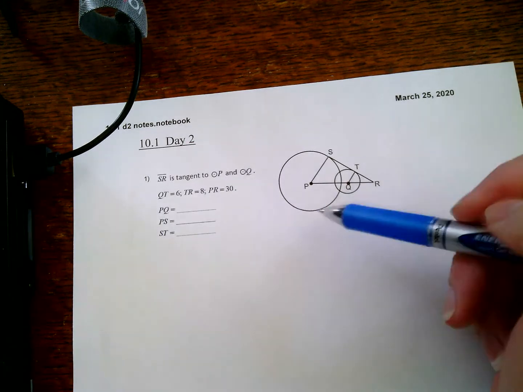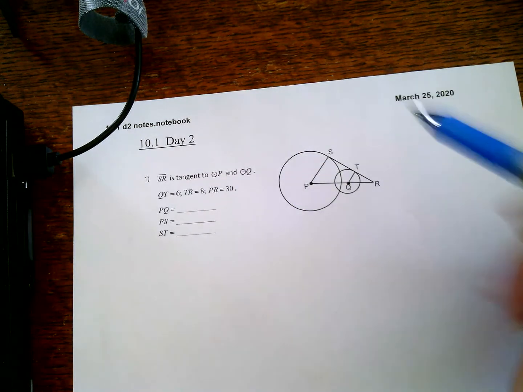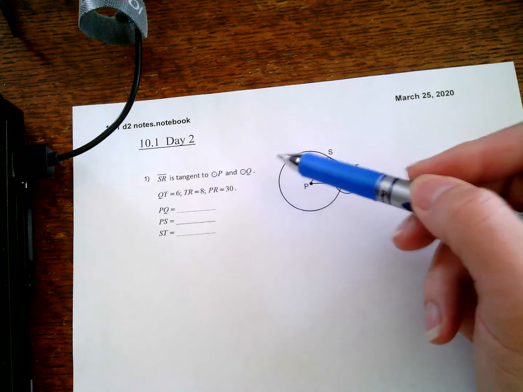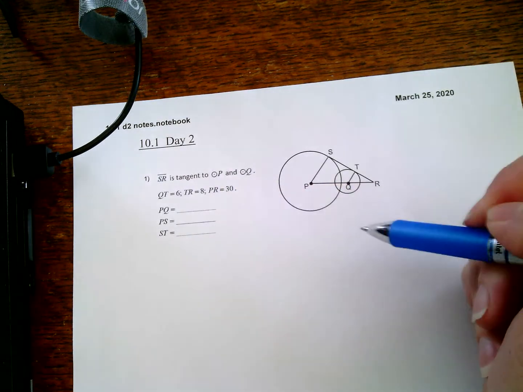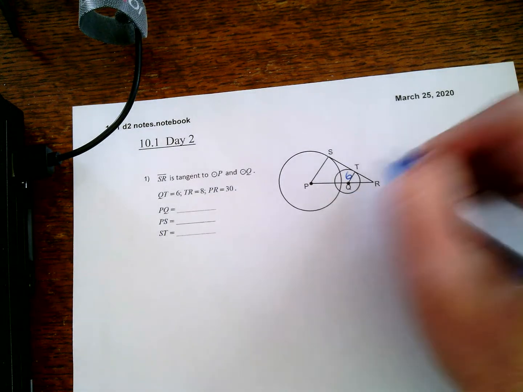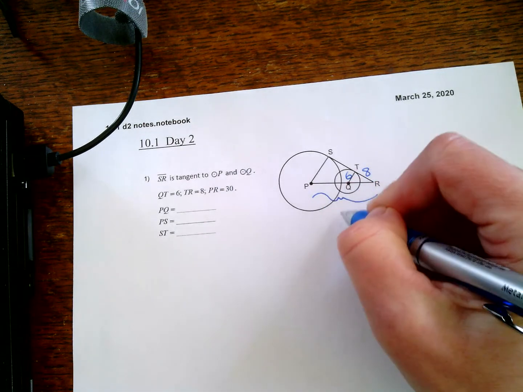Okay. So example 1, SR is tangent to circle P and circle Q. So if it's called circle P, it means that P is the center, circle Q, Q is the center. It's telling us that QT equals 6, so I'm going to label it. TR equals 8, and PR equals 30.